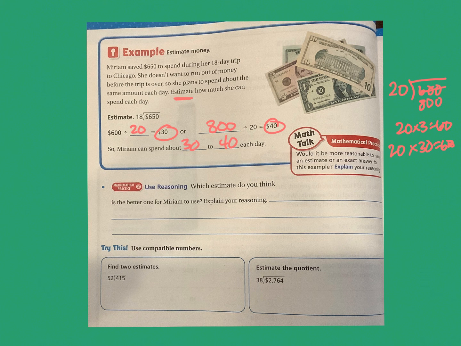You might have a different reasoning. Feel free to put what reasoning you have on there, but I'm going to say it's better to round down to 600, so she has enough. She'll run out if she rounds up every single day.